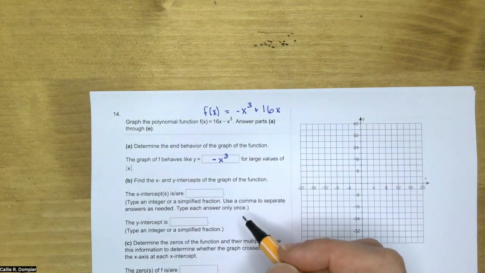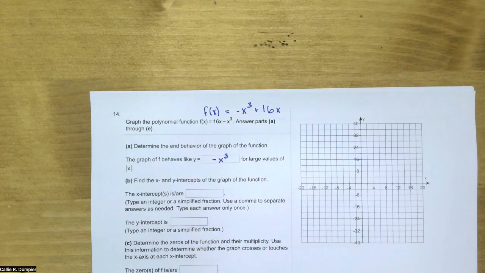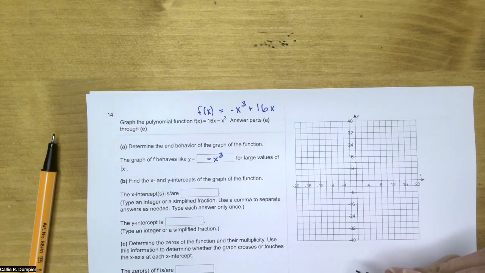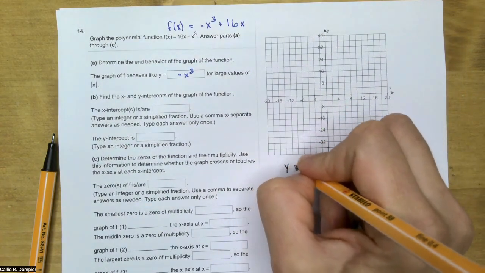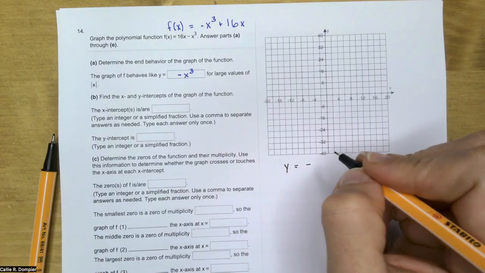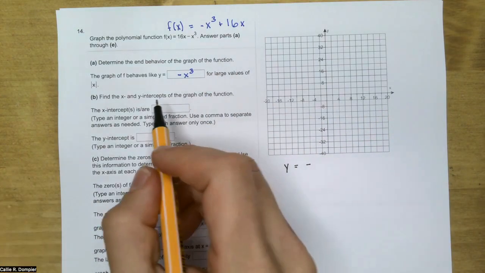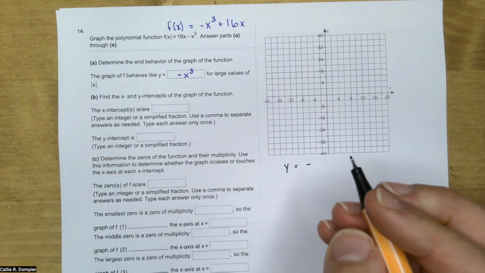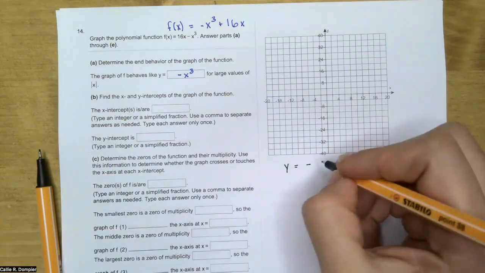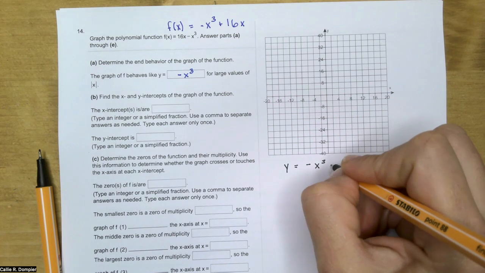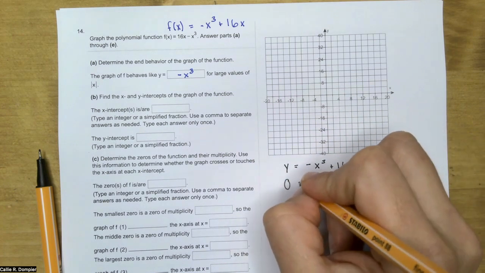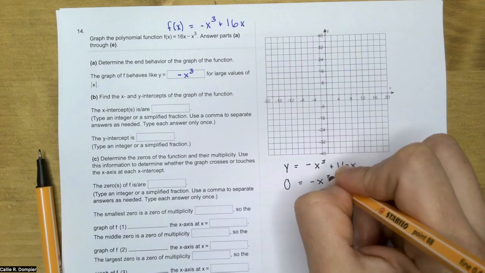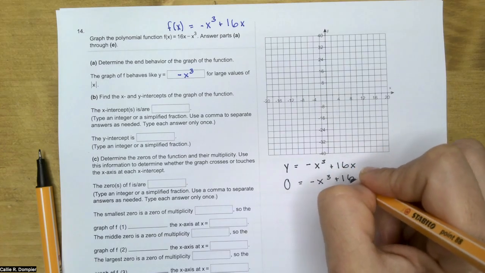Find the x and y intercepts of the graph of the function. Remember, to find the x-intercepts, we set y equal to 0. So instead of f of x equals -x to the third plus 16x, I'm going to say y equals -x to the third plus 16x. I'm going to set that equal to 0. 0 equals -x to the third plus 16x.